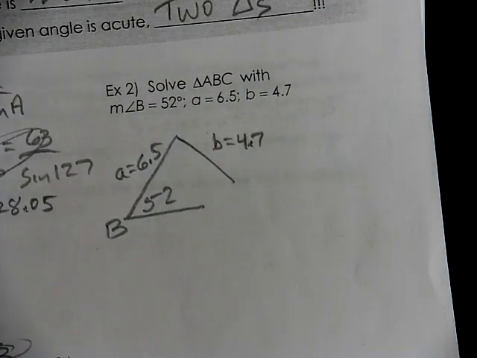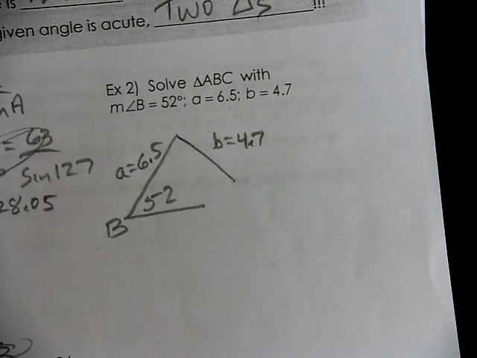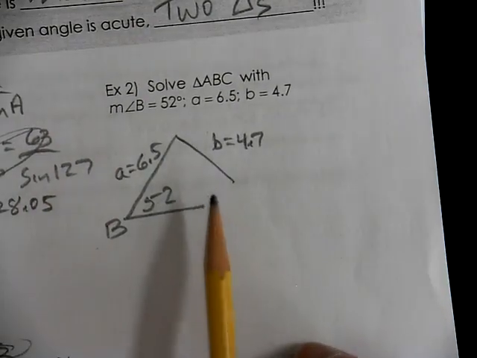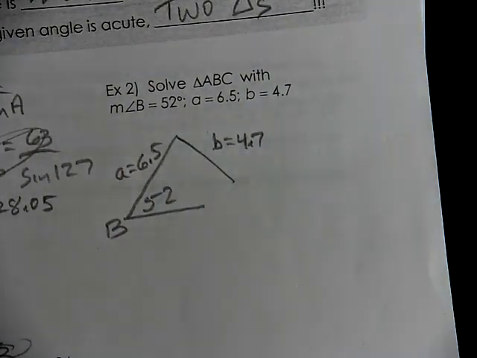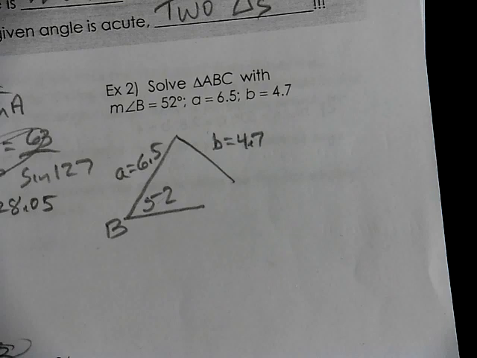So there's two things that we can do here. We have a possible situation where we have either two triangles, we could have one triangle, or you could have no triangles.